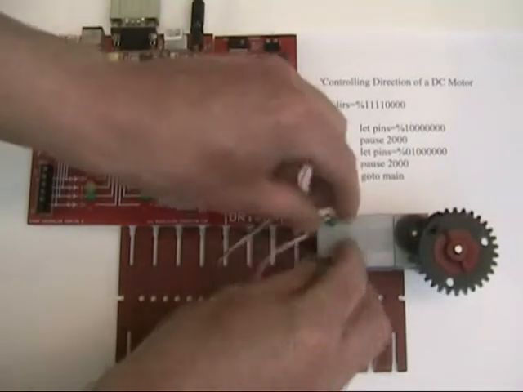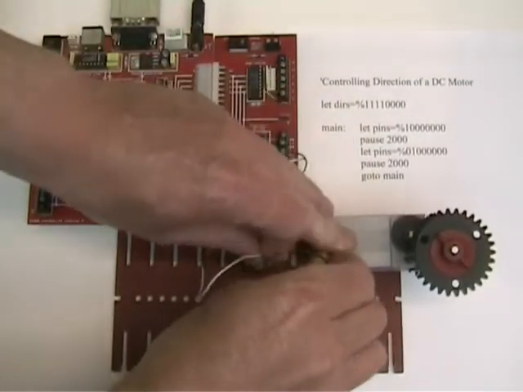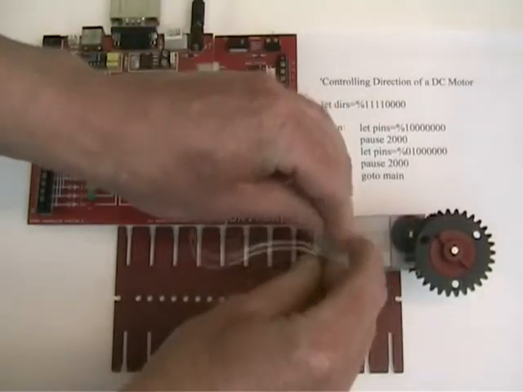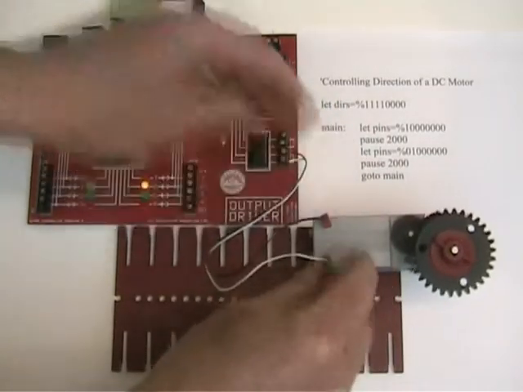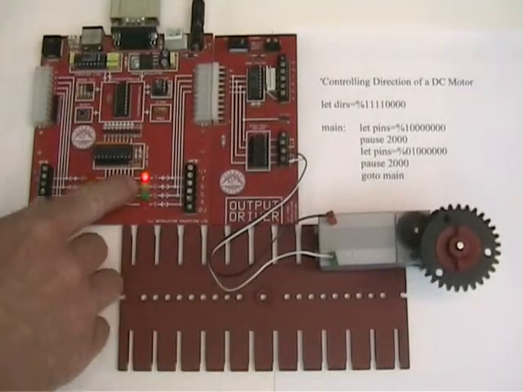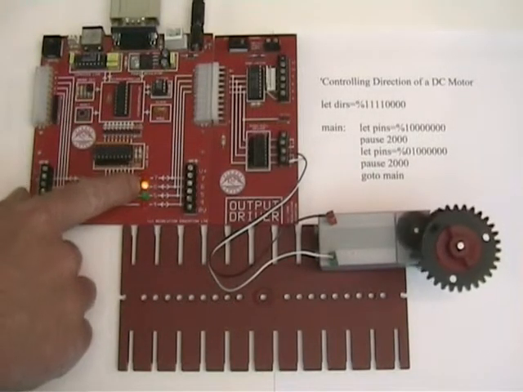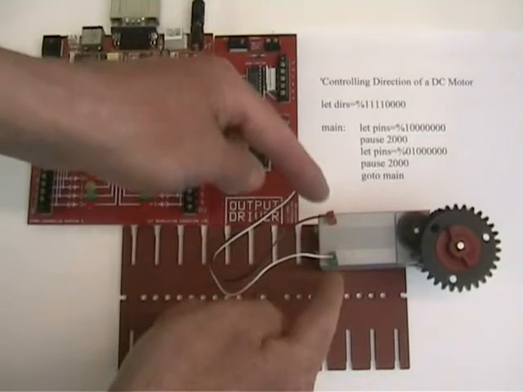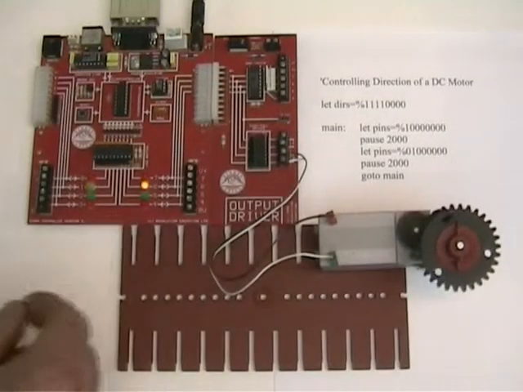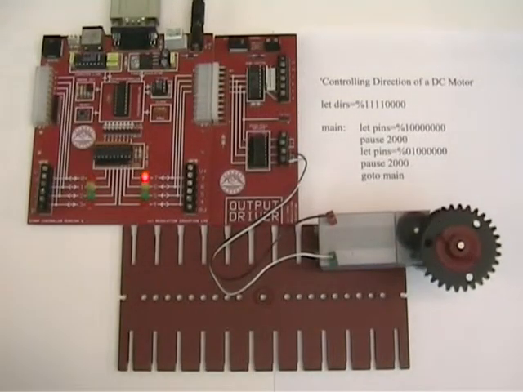One way of swapping them about is just to swap the wires around. So now pin 7 should make it go anti-clockwise when it's on, and pin 6 will make it go clockwise. So 7's anti-clockwise now, and 6 is clockwise. By reversing the wires, we reverse the direction the motor turns in. Okay, controlling the direction of a DC motor.